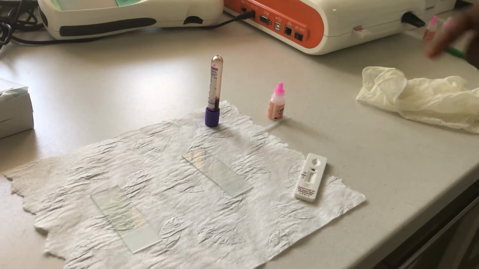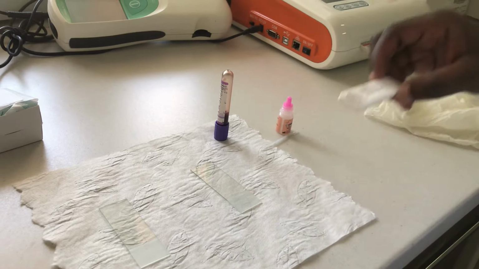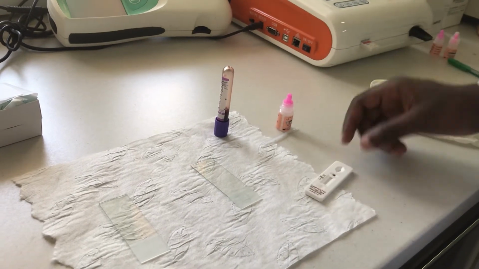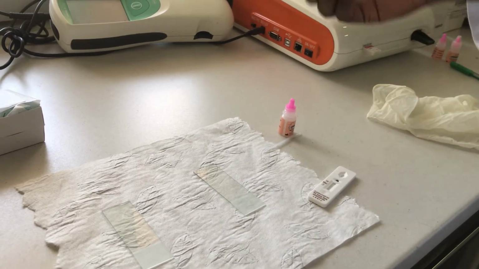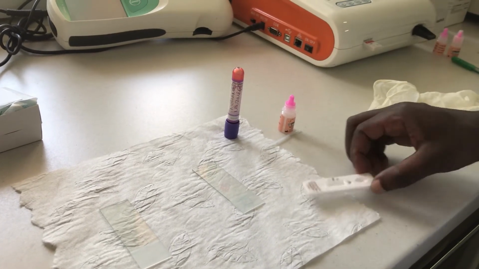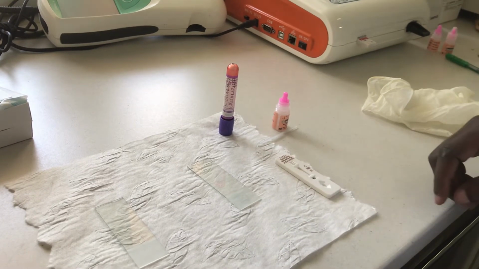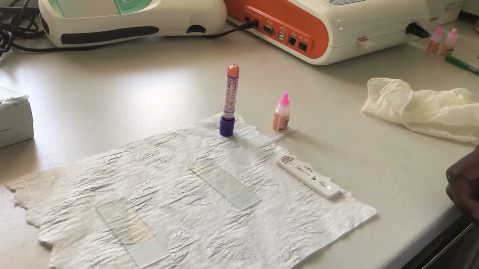It is embedded already with an antibody that, when you add your blood, which contains an antigen, it's able to capture it.